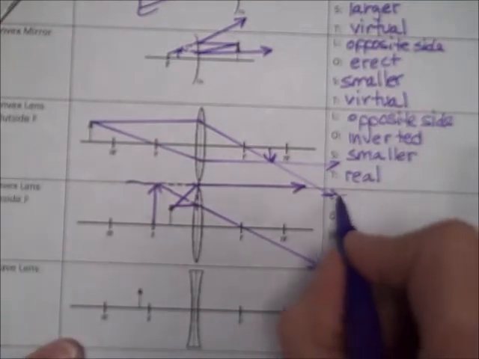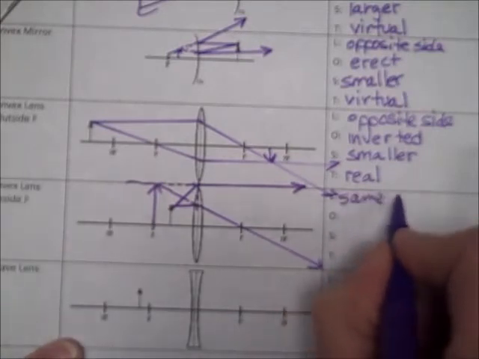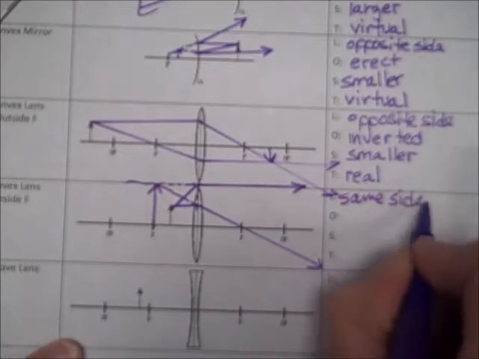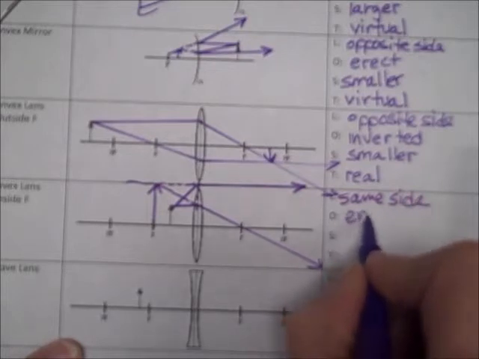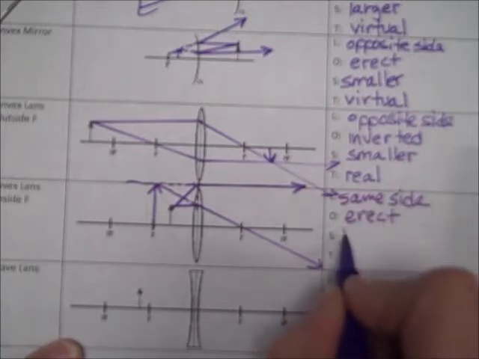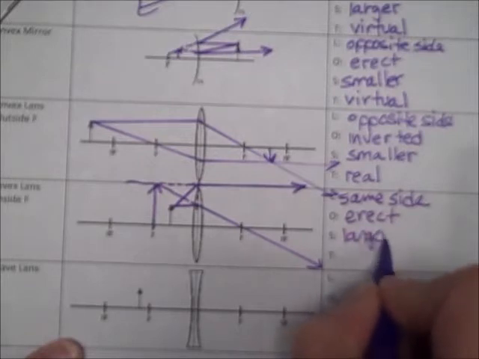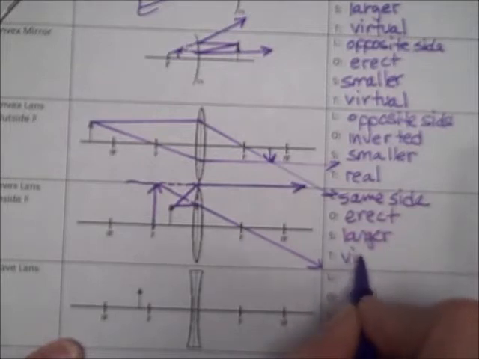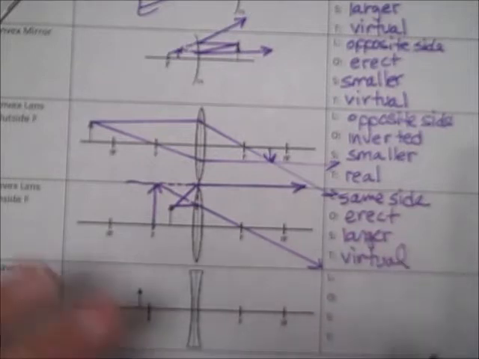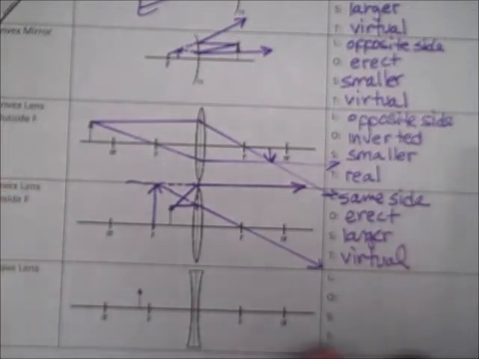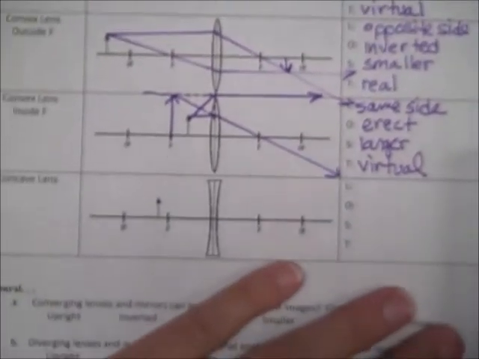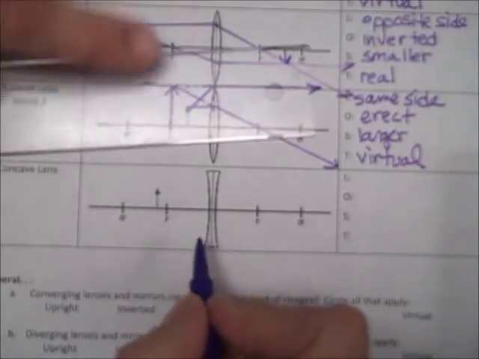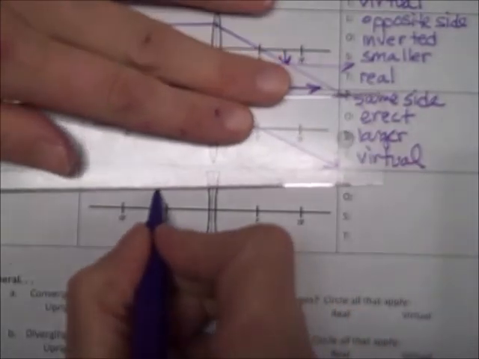That image would be on the same side as the object. It is erect. It is larger. This would be virtual. And the last ray diagram is for a concave lens.